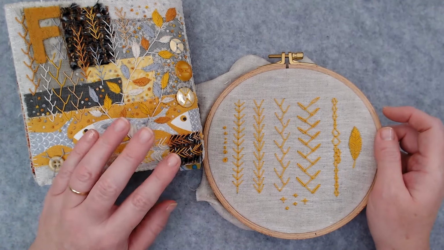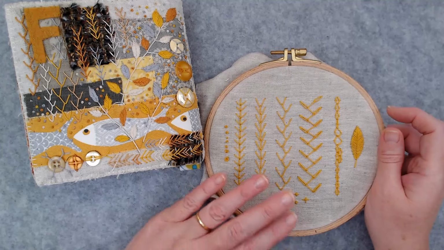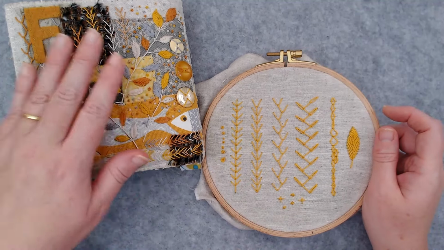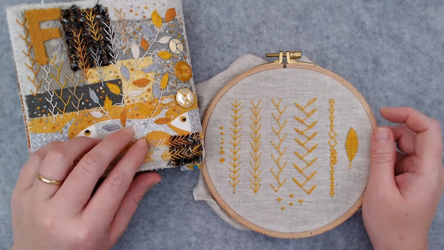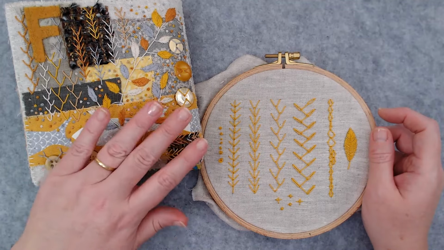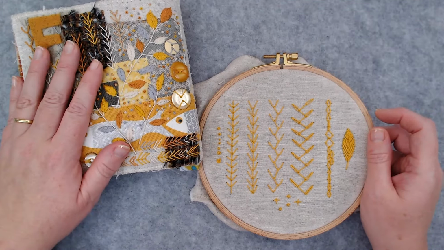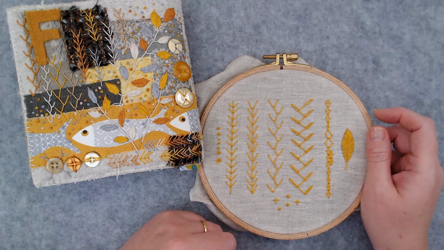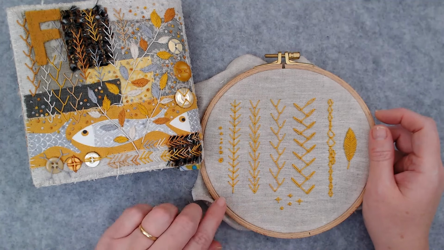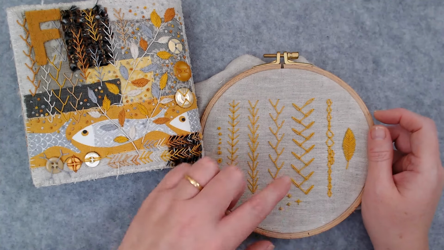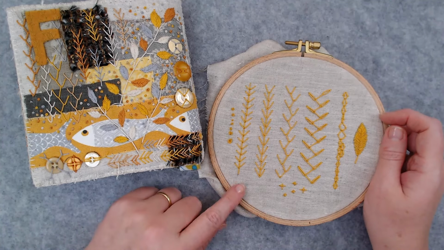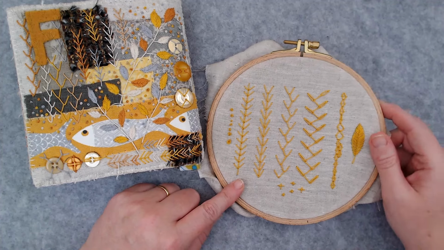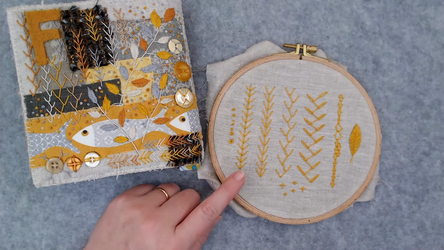So these are the stitches we're going to look at today. There's 8 of them, and some of them will be quite familiar and others will be completely new. So there's a couple of new ones that are new to me. Hopefully there will be something here that is fresh, and these all are really useful in slow stitch in particular.